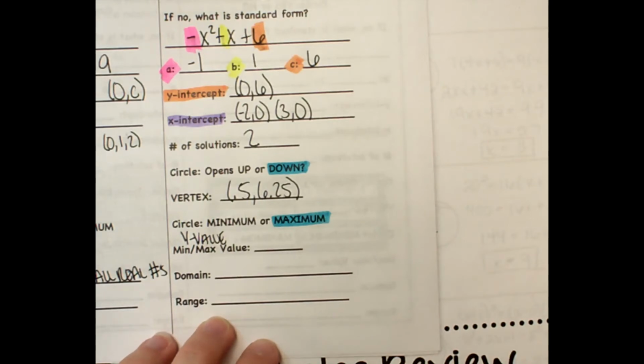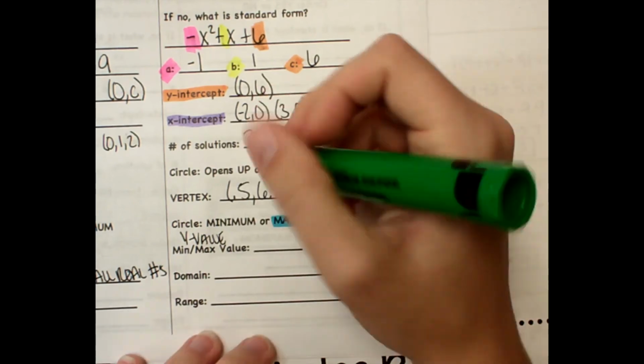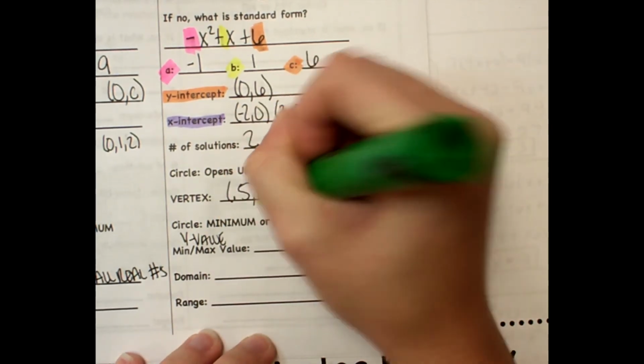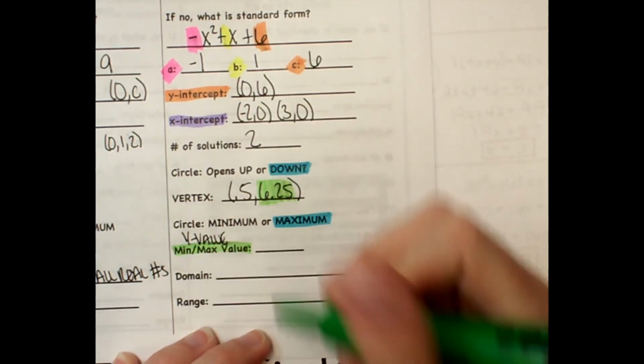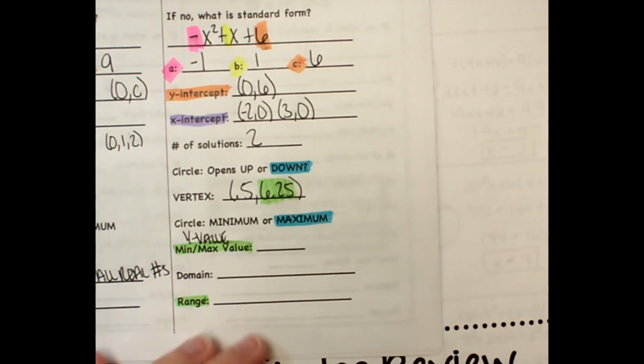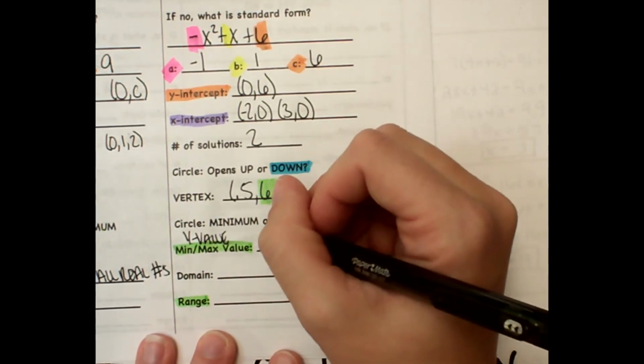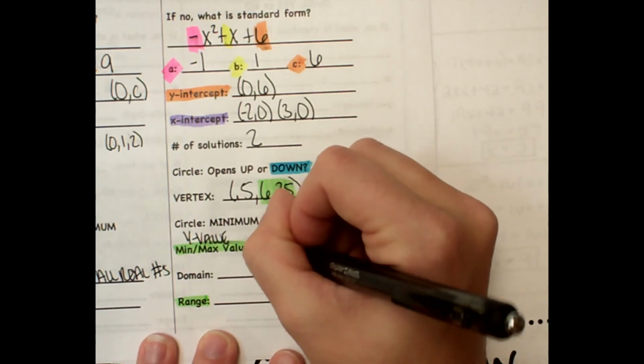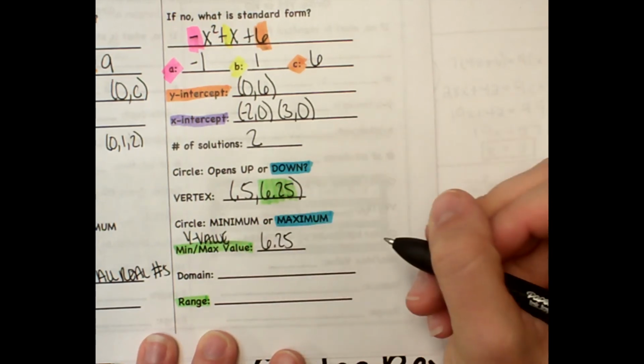Remember, your minimum or max is the y value of your vertex. So in this case, it's going to be 6.25, which we can also use for our range. So this time it's a maximum value of 6.25.